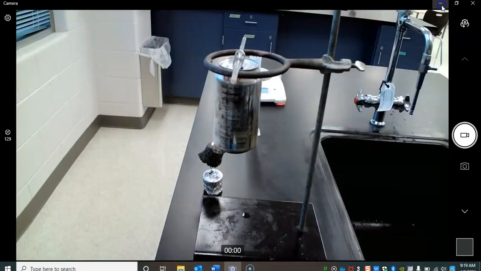So remember, as you're working through this, that what we're really calculating is the calories in the food. So things that are more caloric would cause a greater rise in temperature, and things that have fewer calories would cause less of a rise in temperature. All right, so just let me know if you have any questions while you're working through this.